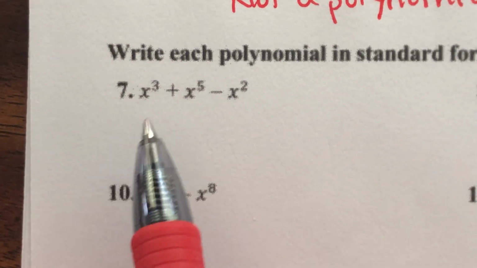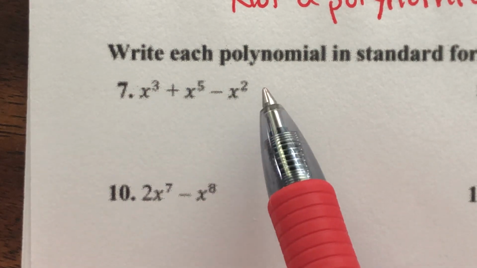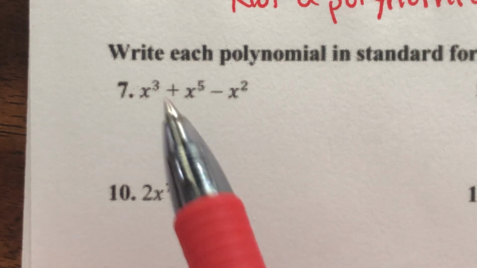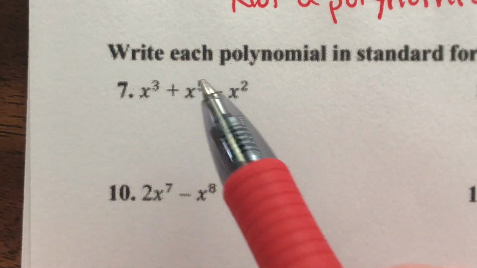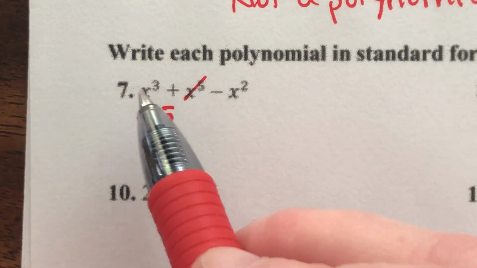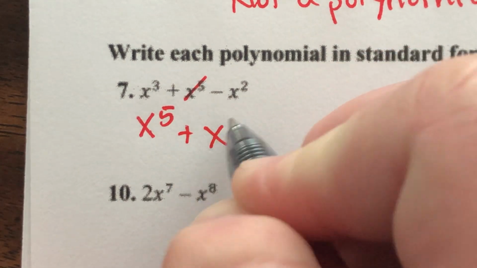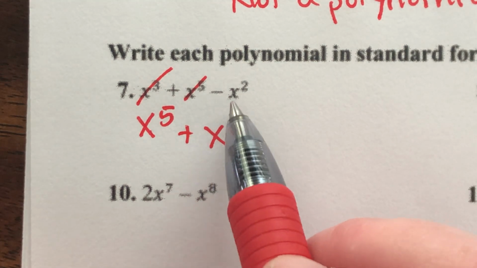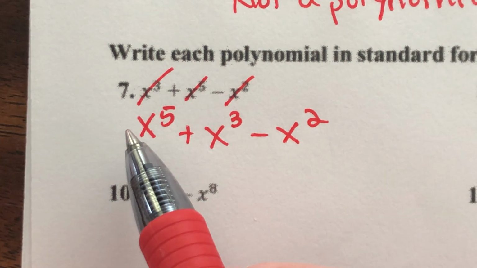All right, so here, can I combine any of these? Can I combine 3, 5, and 2? No, they're all x's. They have the same base, but they all have different exponents. So I can't simplify anything, but I do need to write them in order, biggest degree to smallest degree. Out of 3, 5, and 2, 5 is the biggest, so I'm going to write x to the 5th. Out of 3 and 2, 3 is the biggest, and it's positive x to the 3rd, so plus x to the 3rd. And then the smallest is 2, and this is a negative x squared, so minus x squared.